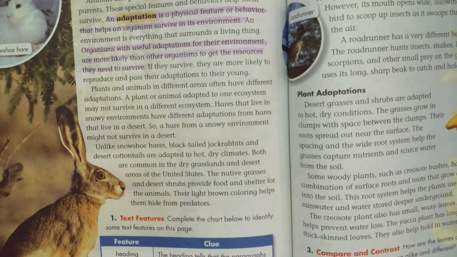Do you know why polar bears are so much bigger, like grizzly bears and stuff like that? It's because of their environment, and they need to be big. They don't just stay warm because of all their fur. They also stay warm because of how big they are and their body heat.